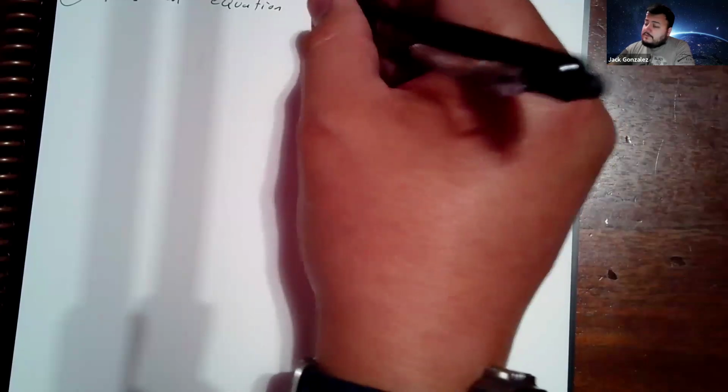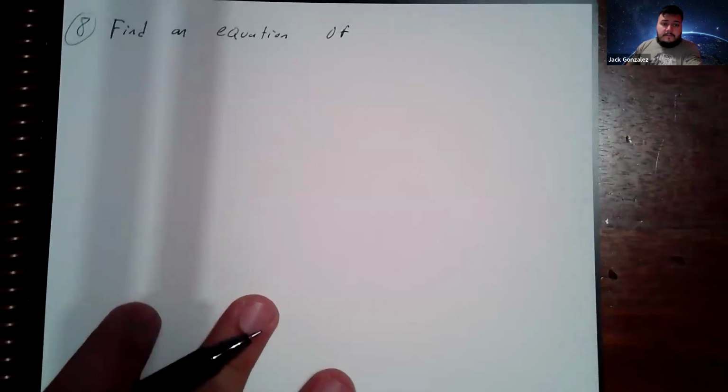Find the equation of, let's see, but what camera is this? Camera.